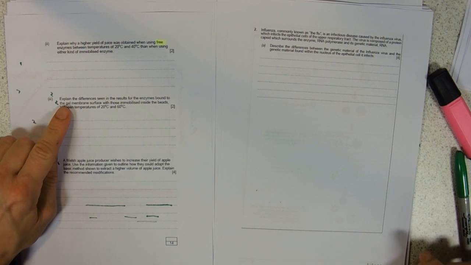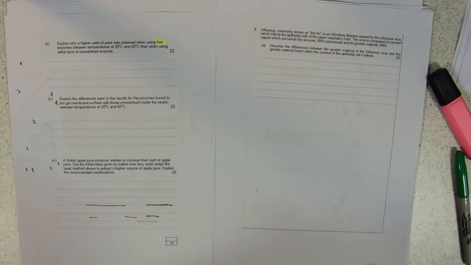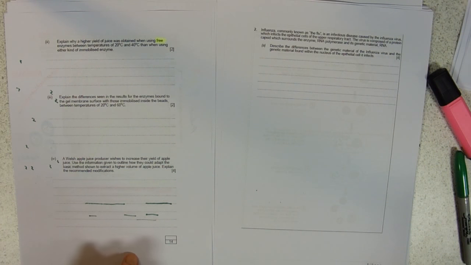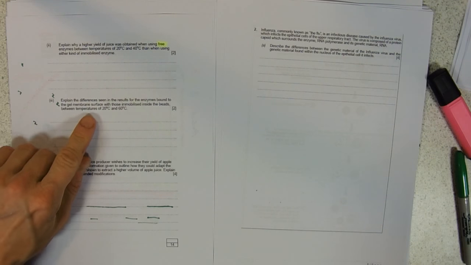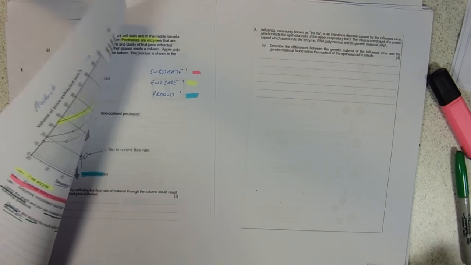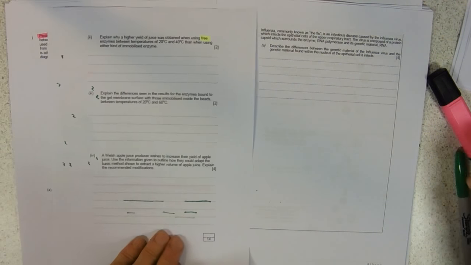Part 3, explain the differences for the enzymes bound to the gel membrane surface with those immobilized inside the bead. Explain the difference between the gel membrane ones. The gel membrane, what colour do we have those?